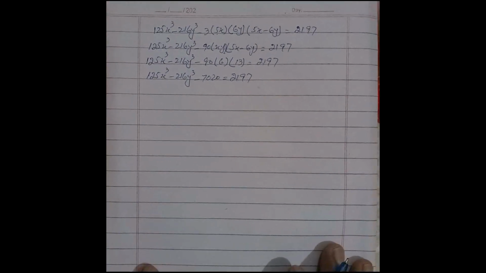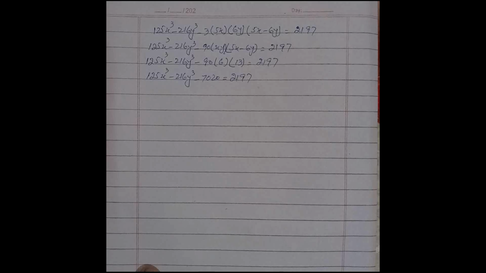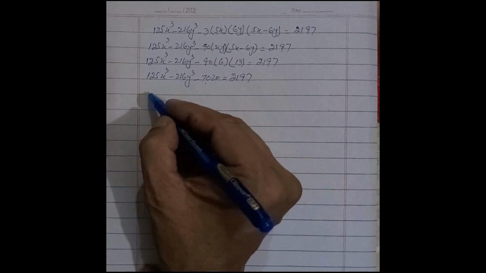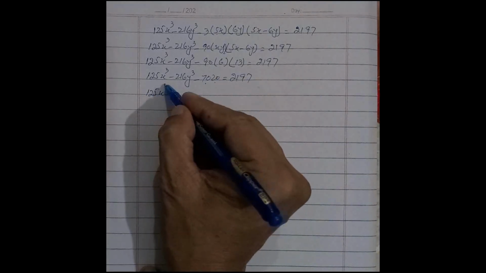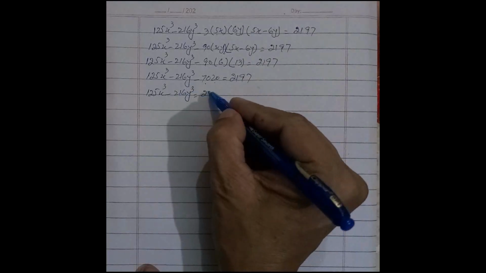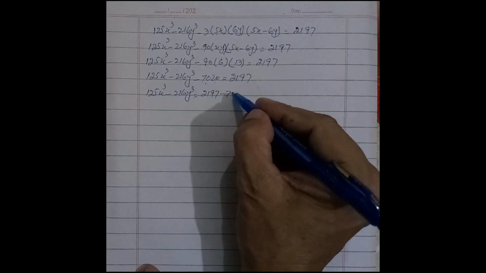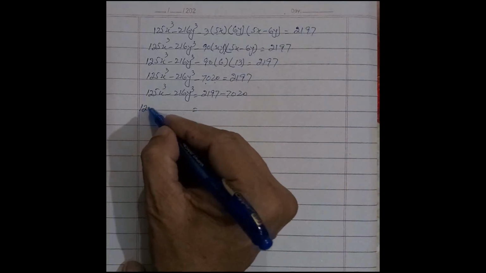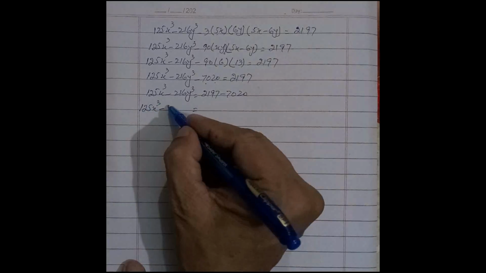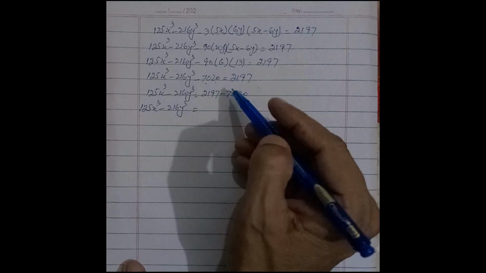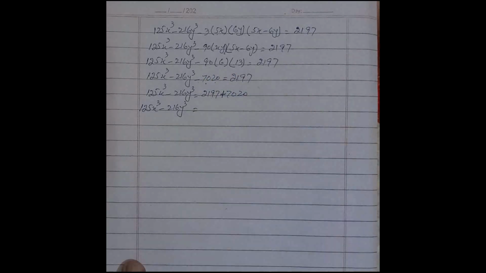And for finding the value of 125x³ minus 216y³, we shift minus 7020 on the right side. We get 125x³ minus 216y³ is equal to 2197 plus 7020. Sorry, the 7020 is added on the right side.